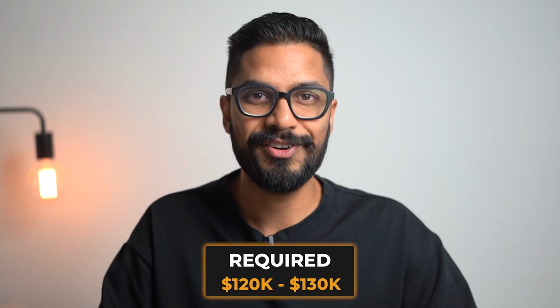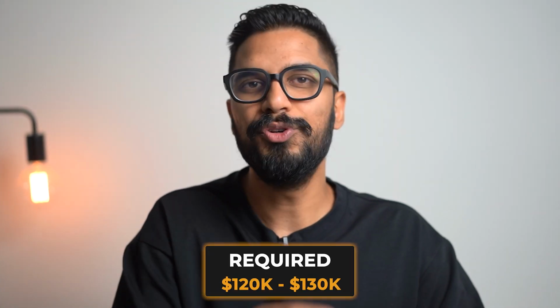Now, this number is a lot less than most people think because you go out there and you get told, well, you need a minimum 20% deposit. If you're going ahead and purchasing a property like this, that means you're probably going to have about $120,000 to $130,000 saved up before you can enter the market.